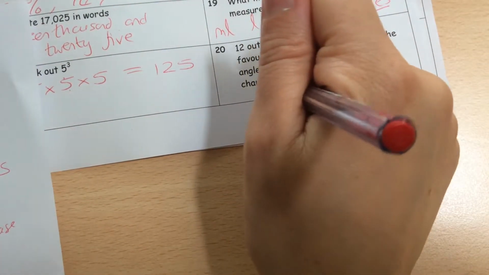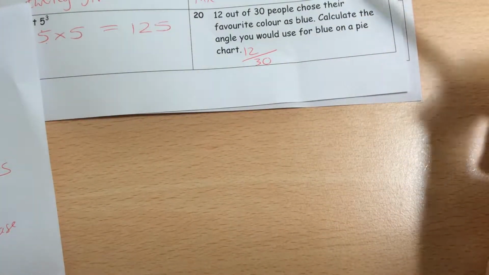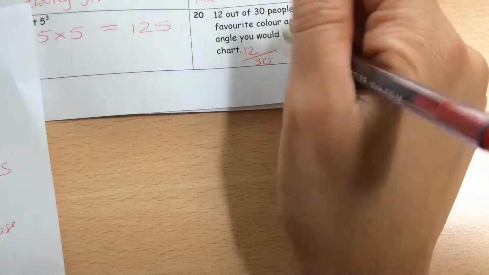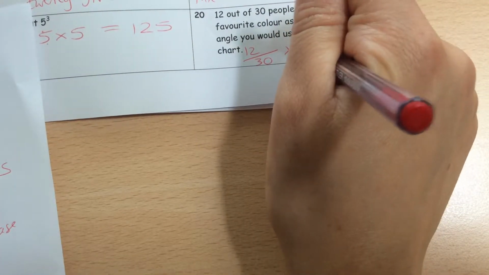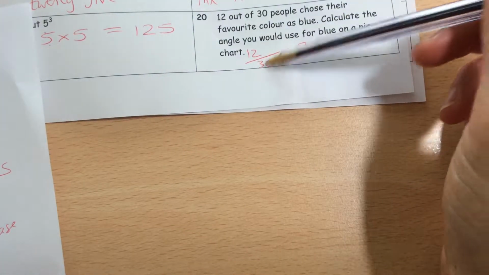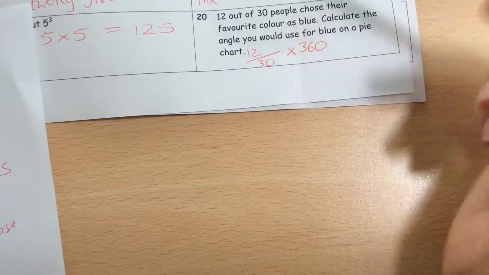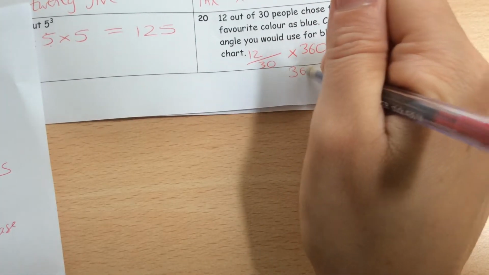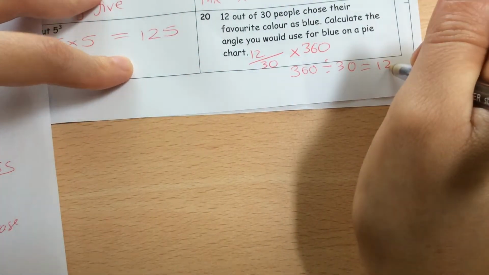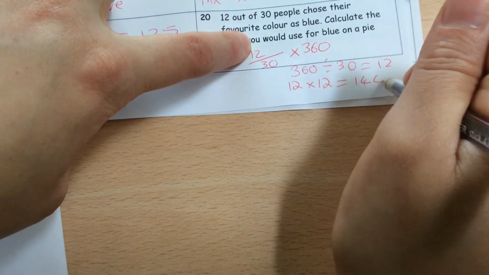12 out of 30 people chose their favourite colour is blue. What angle would we use? Well, on a pie chart, we're trying to make 360, so I want that fraction of 360. So just remembering to divide by the bottom times by the top. So if we divide by 30, 360 divided by 30 will give you 12. Times in by the top, 12 times 12 is 144.